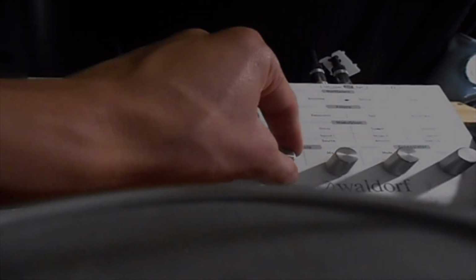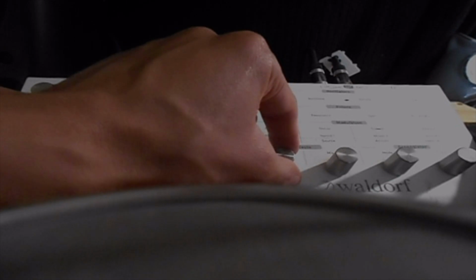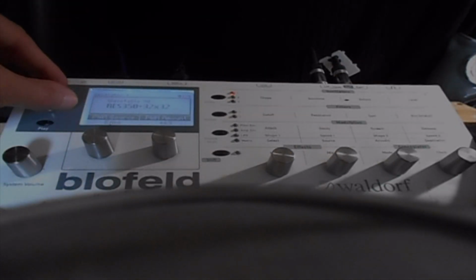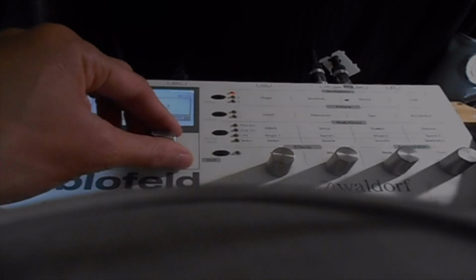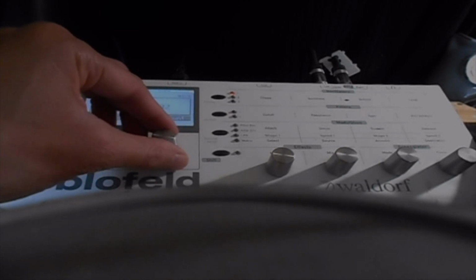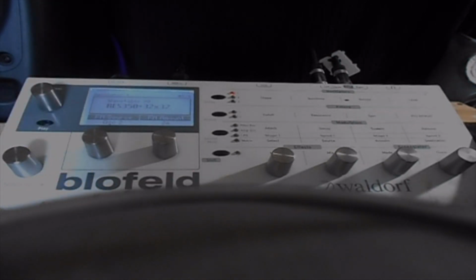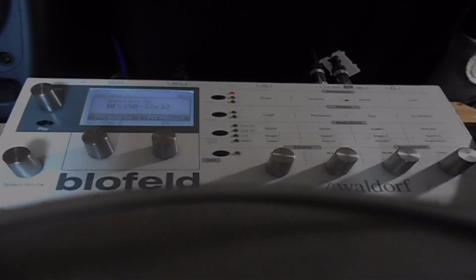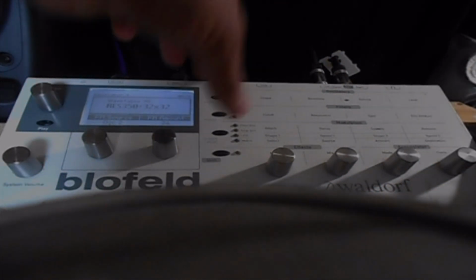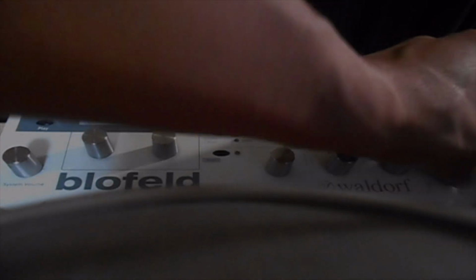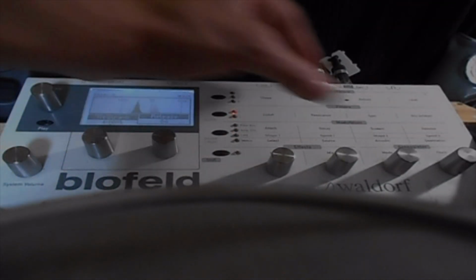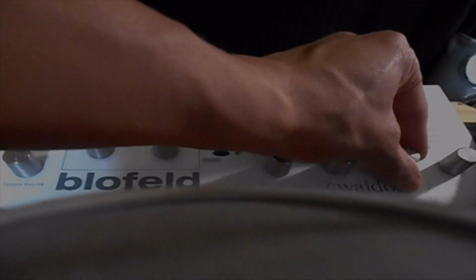Yeah, resonator. Get into stuff like this.